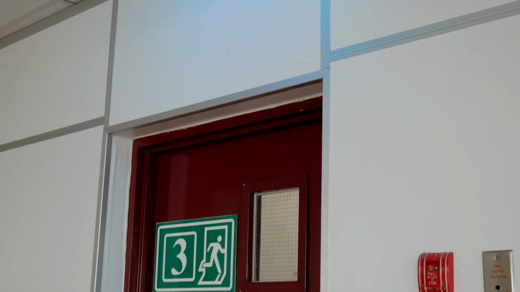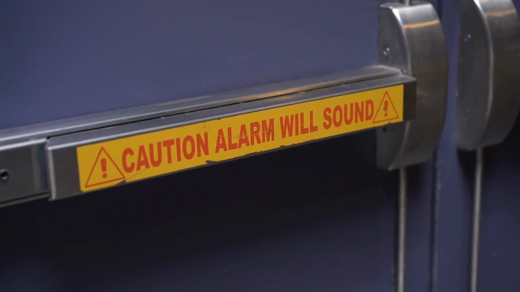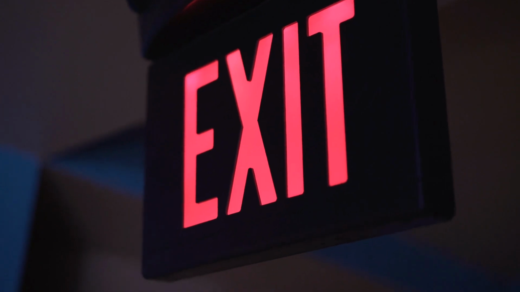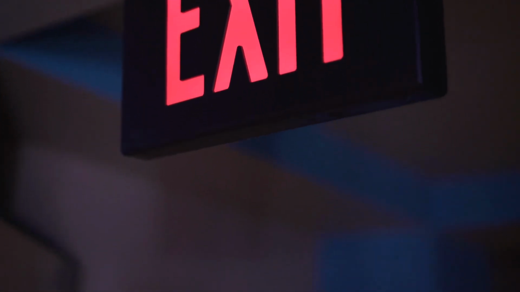One less obvious fire hazard is a blocked or locked exit. While not a direct cause of a fire, blocked or locked exits can pose a significant risk of injury in the case of a fire emergency.